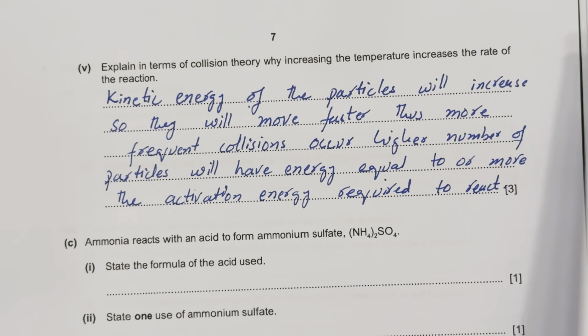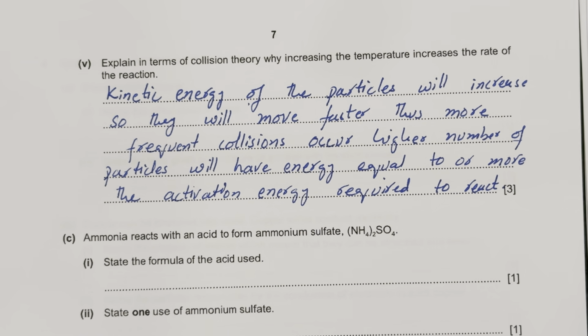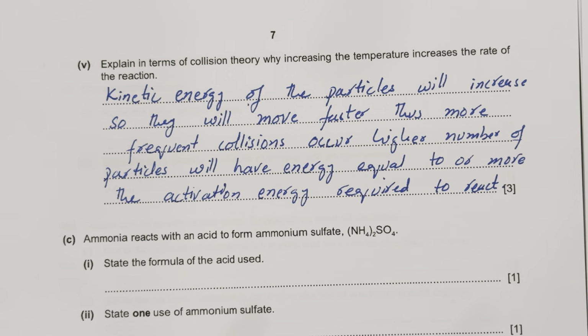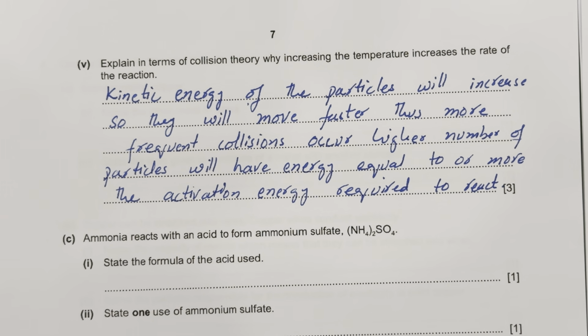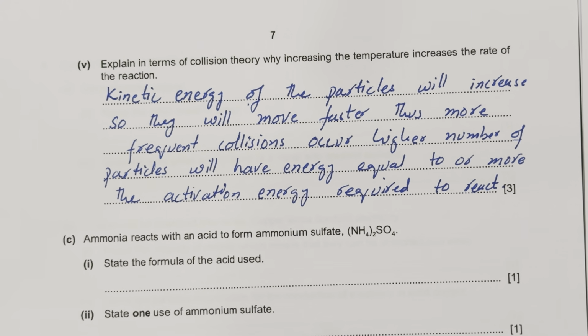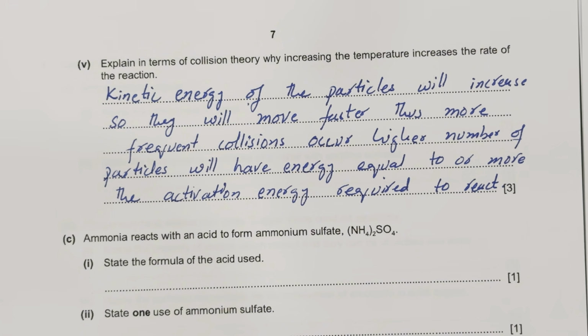Moving to its fifth part, explain in terms of collision theory why increasing the temperature increases the rate of the reaction. We know that when we increase the temperature, particles start to vibrate more rapidly. When they get more energy, they vibrate more, and the chances of collision increase. That's why the rate of reaction would increase. So we're going to write our answer like that.